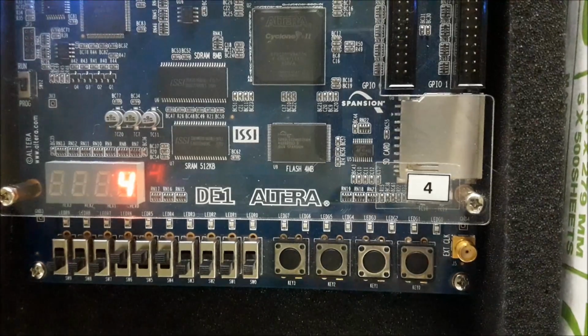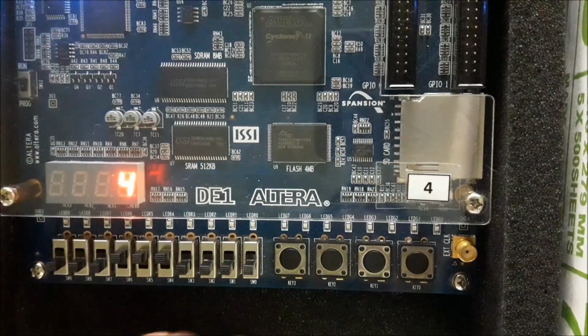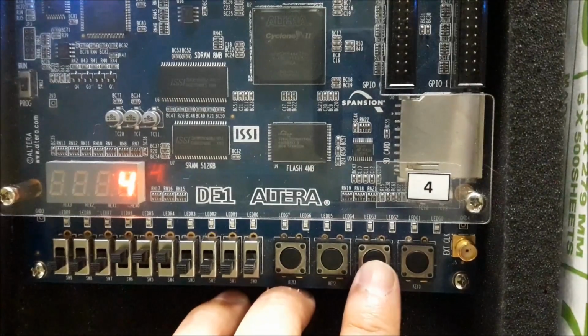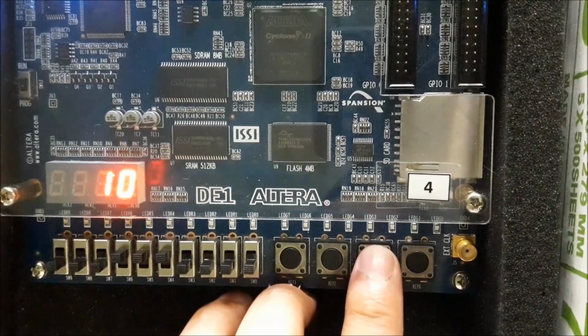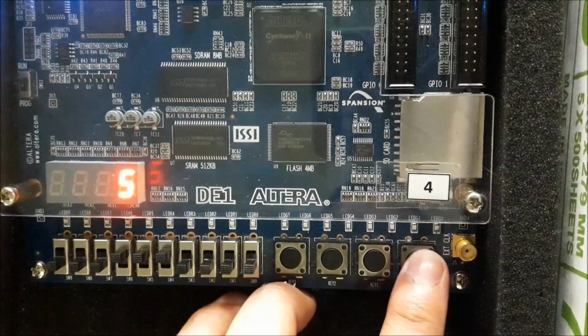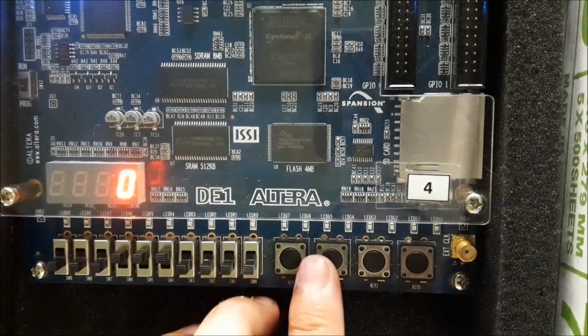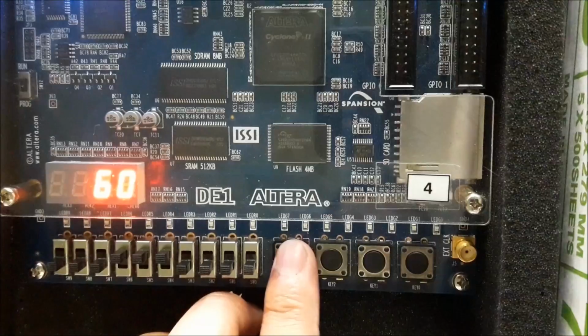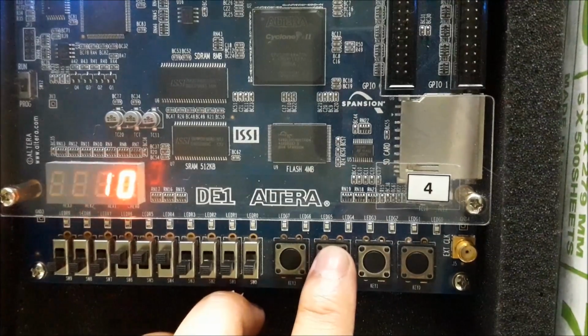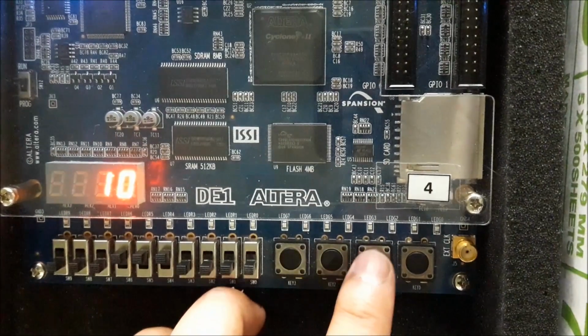Let us take note that key 1 increments the present value of the ones place, while key 0 decrements it. And also, key 3 increments the present value of the tens place, while key 2 decrements it. And let us also take note that every variable can store values ranging from 0 to 99.